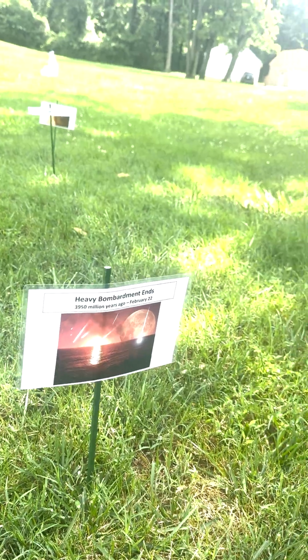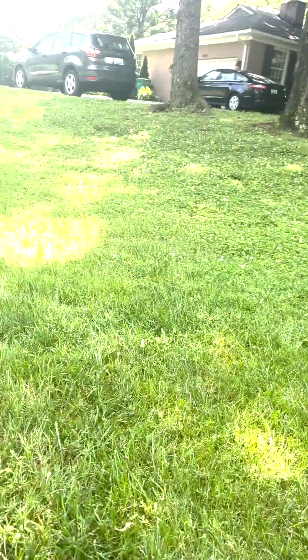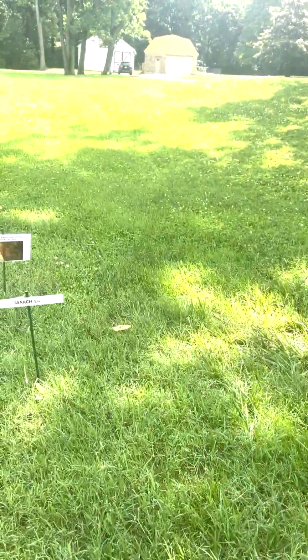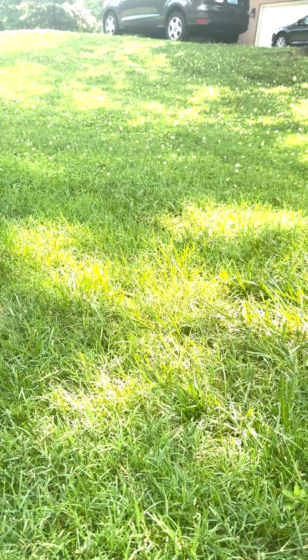If you look back across the 14 meters we walked so far, you see exactly how long it took for Earth to simply settle down and get ready for action. Now, let's pause here.